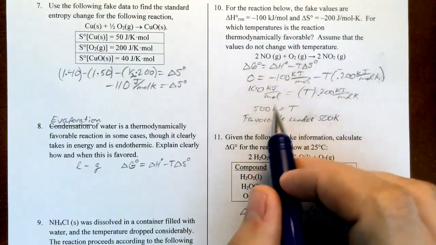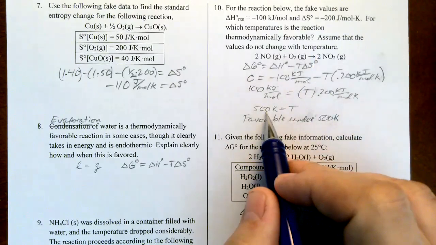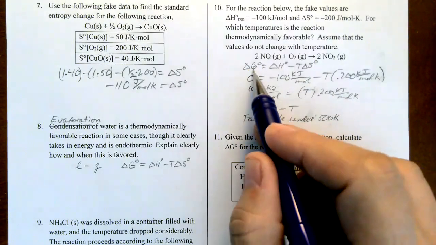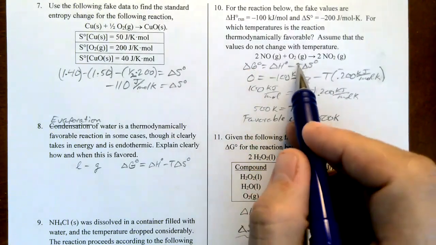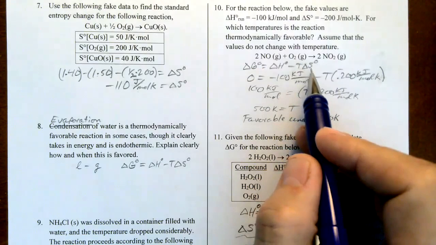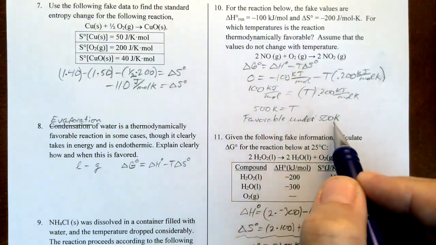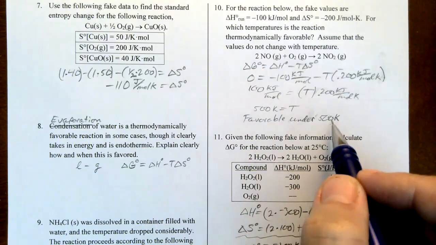So this is the breakover point from this being positive or negative, and I want it to be negative, and I'm trying to keep this number small enough. So what I want is the temperature under 500 Kelvin. I want delta G standard for the whole reaction, and I don't have any delta G information in here, so I can't just do products minus reactants for the delta G data because I don't have any.